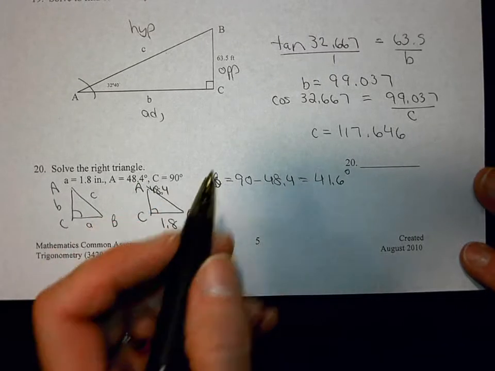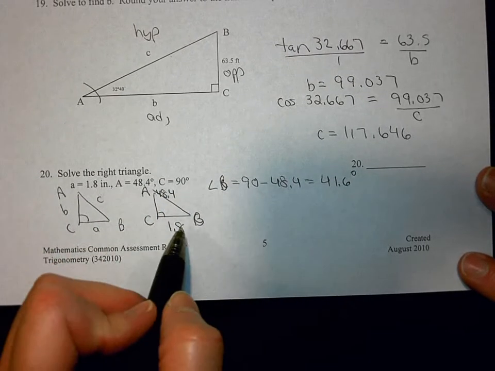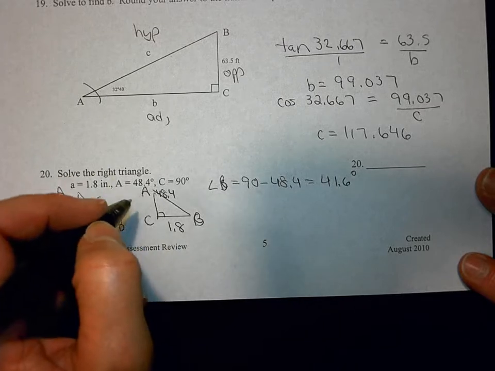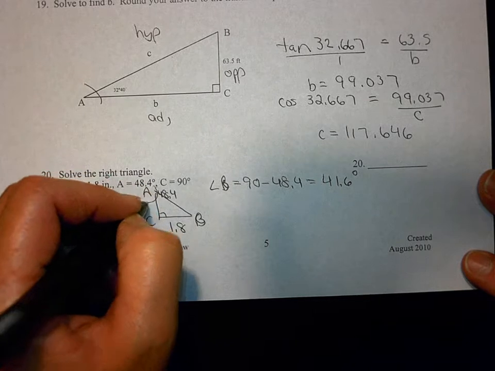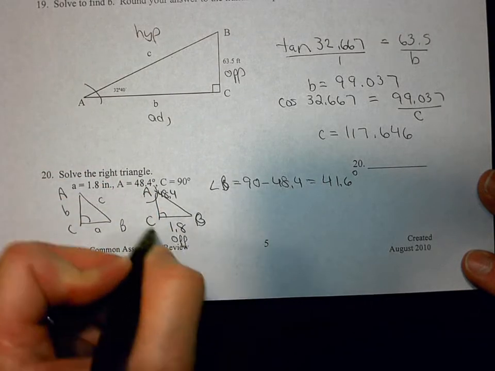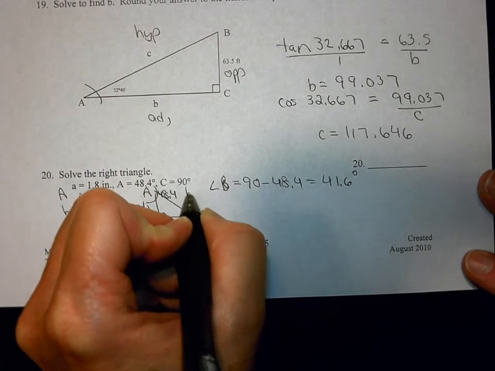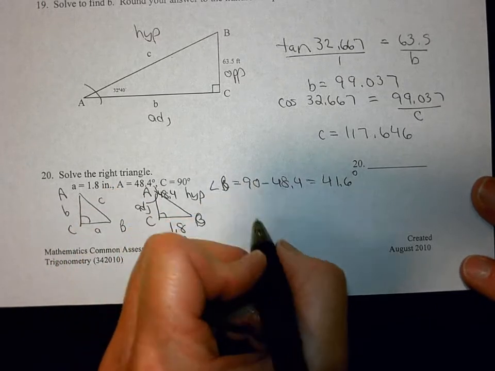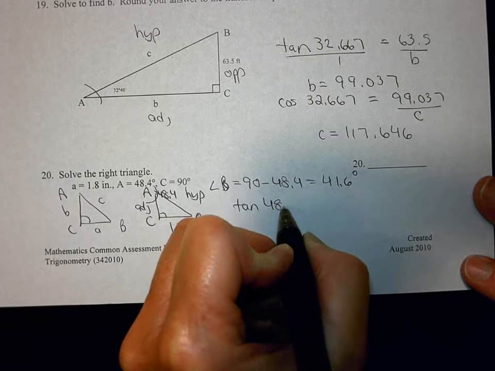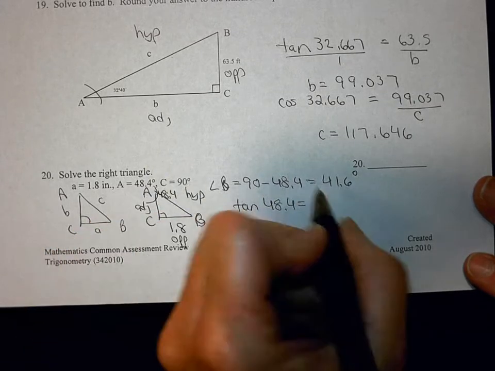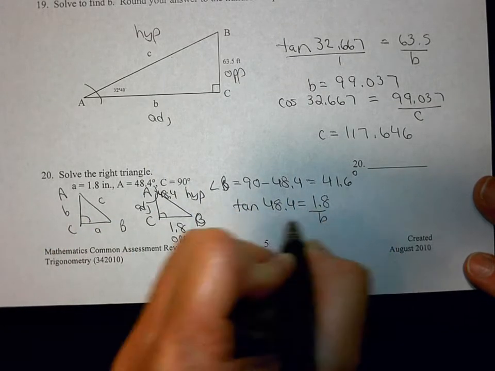So we know this side, we could stand on angle A. So if we stood on angle A, that would make this the opposite, the adjacent, and the hypotenuse. So we could first say tangent of 48.4 is equal to 1.8 over B and cross multiply.